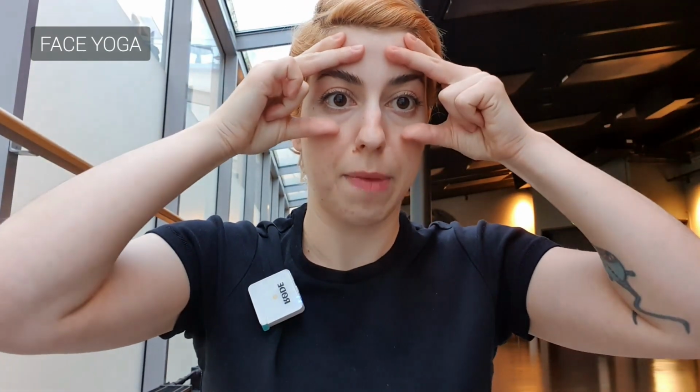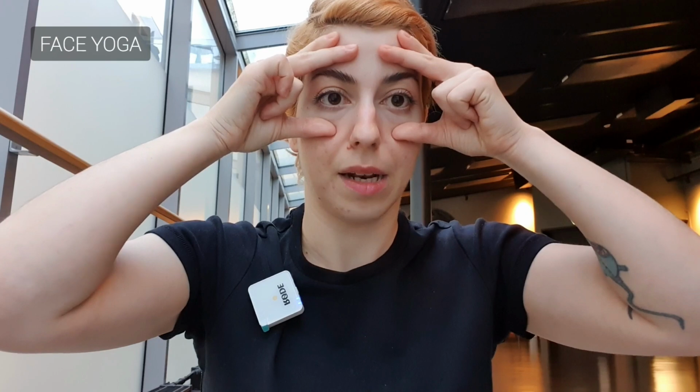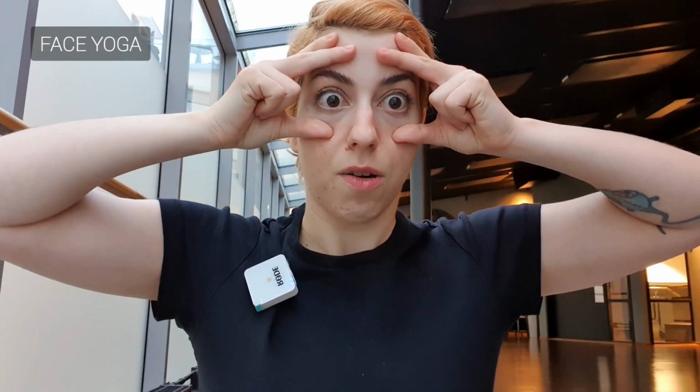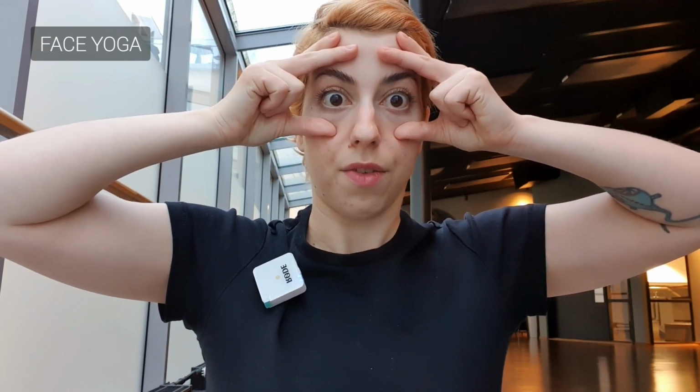We can take now our hands on top of our forehead, over the eyebrows, maybe index and middle finger, and maybe the thumbs can come underneath the eyes, just holding a little bit of pressure here. And we can start opening the eyes very widely while we have the whole other face completely relaxed and looking straight.